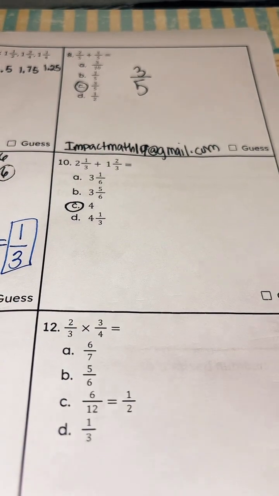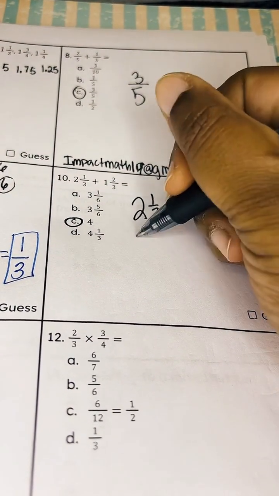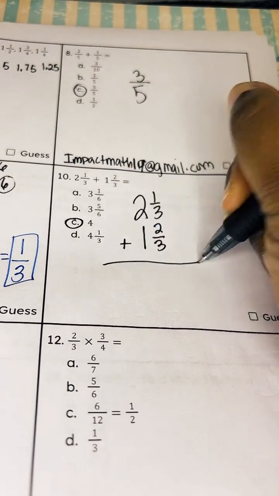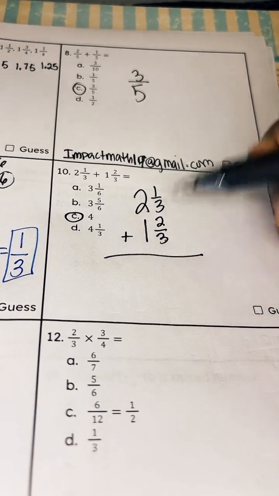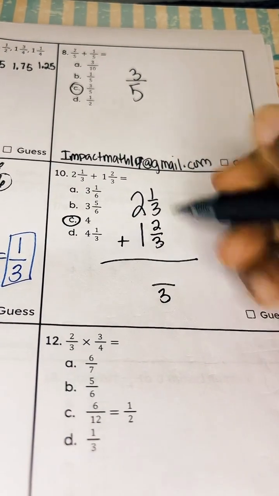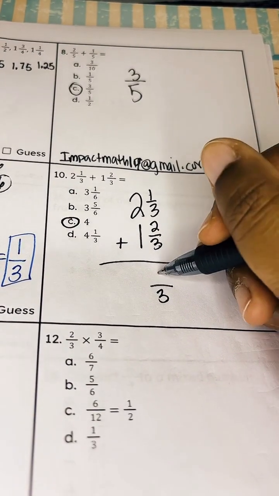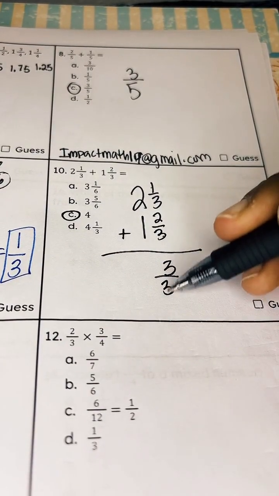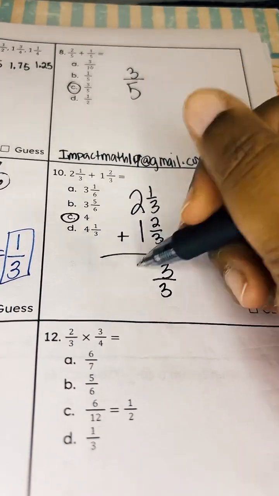I got you. Okay, so if we have 2 1/3 plus 1 2/3, our denominator always stays the same. Thank goodness they gave us the same one, right? We love it when they help us out. Now we're going to add 1 plus 2. 1 plus 2 is 3. Do you see how you get this 3 over 3 here? Let's keep continuing. 2 plus 1 is 3.